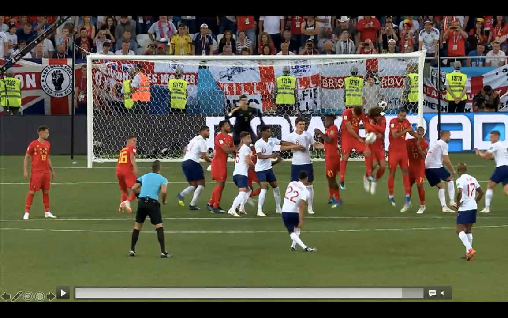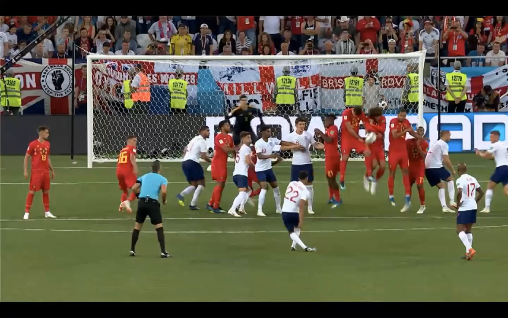But anyway, as you can see here, this is a perfect example of what I was talking about earlier with the hands being within the silhouette. It definitely hits him in the hands, but it would have hit him in the chest otherwise. The hands are within the natural frame of the body, the natural silhouette of the body. So therefore, we do not want to call handball.